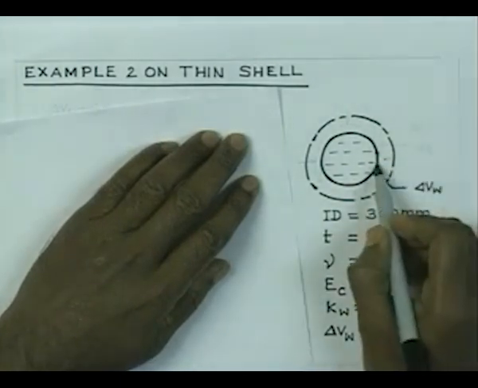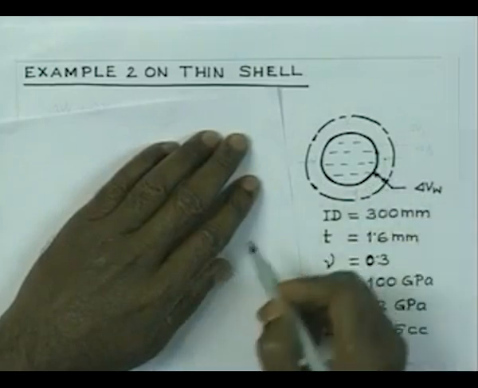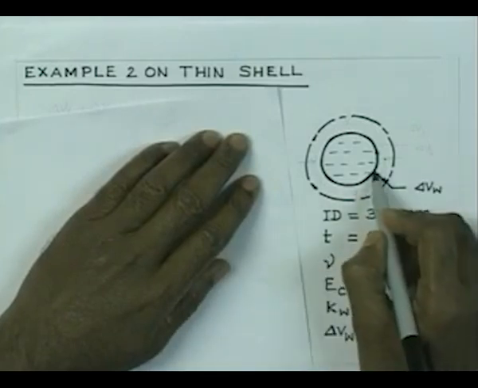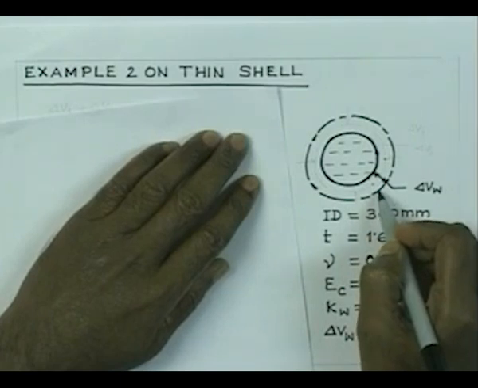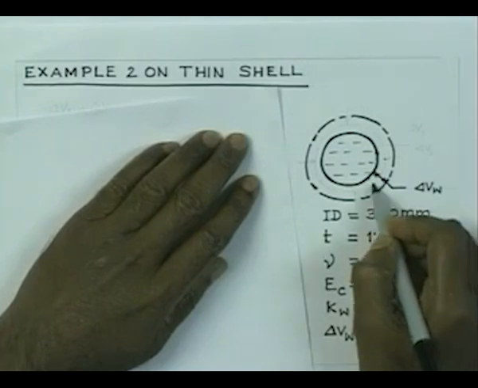So, this 25 cc of water that we have added is going to expand the vessel by this much, and the pressure that develops in the vessel will compress the water cell from this point to that point.